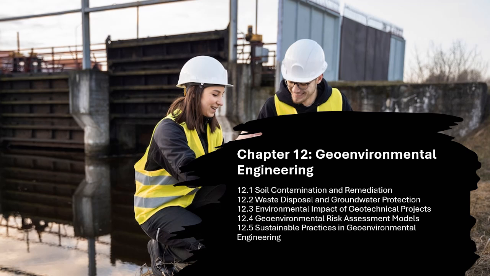12.1.4.4 Phytoremediation. Phytoremediation uses plants to remove, stabilize, or degrade contaminants in the soil. Certain plants, known as hyperaccumulators, have the ability to absorb heavy metals and other pollutants from the soil.